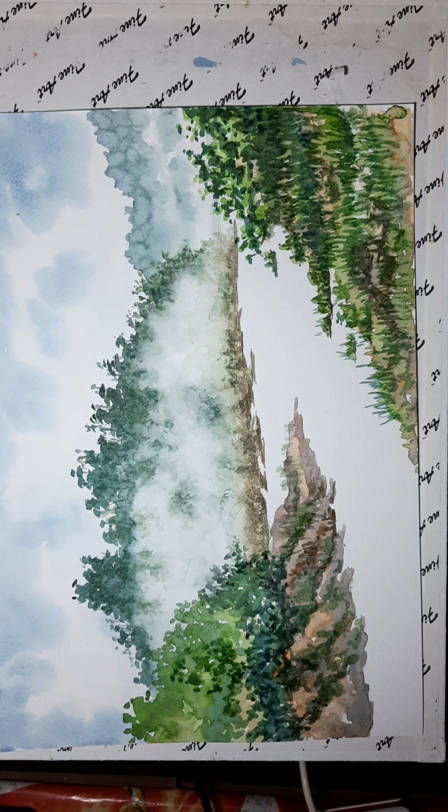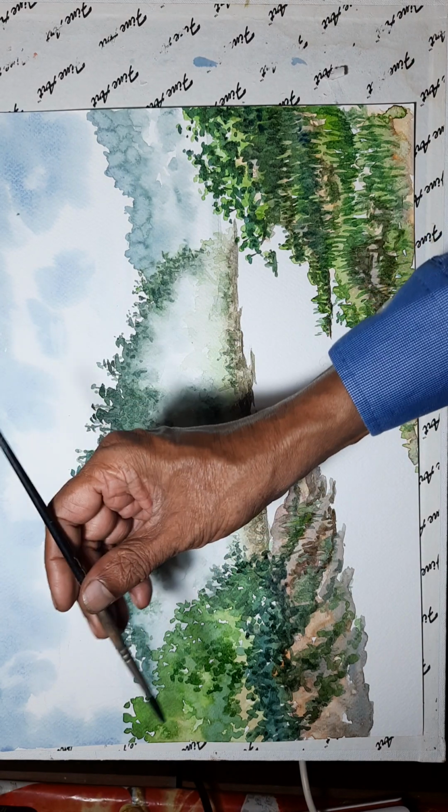Again, I'm being very hesitant to increase the depth suddenly. I am being very careful about this.